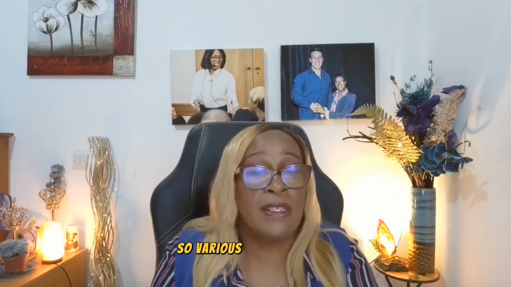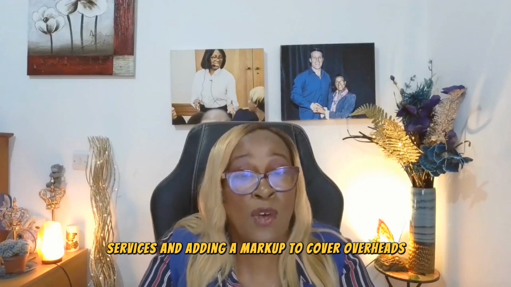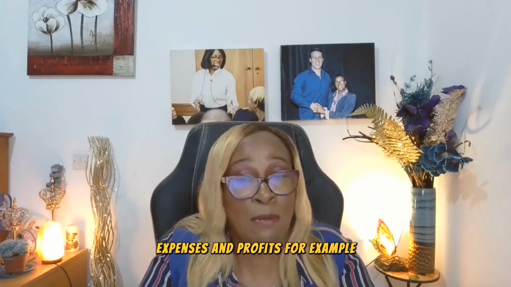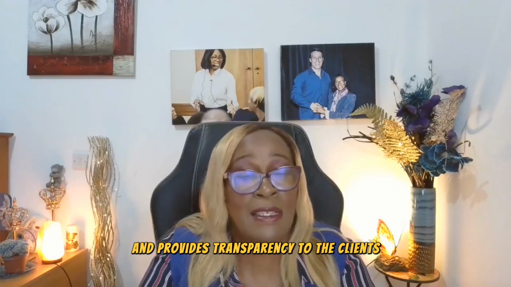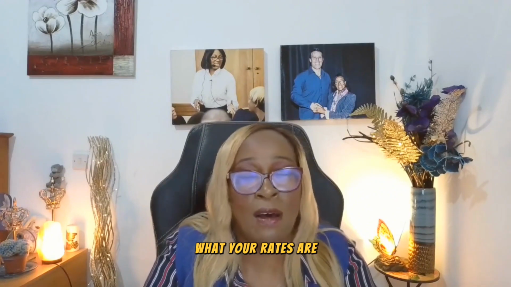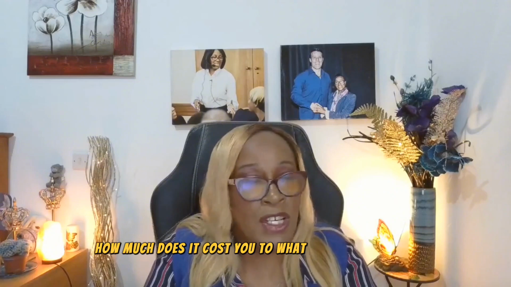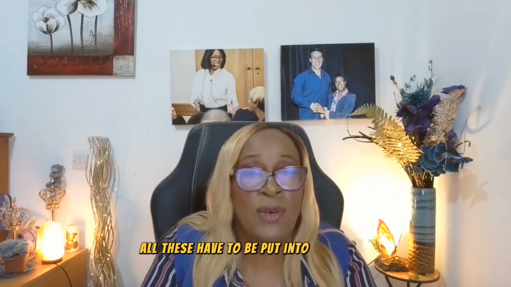So, various pricing models. Cost-plus pricing. This model involves calculating the cost of providing care services and adding a markup to cover overheads, expenses and profits, for example. It ensures that all costs are covered and provides transparency to the clients. So for example, you've got to break down the hourly rate for each item. For a staff member, what your rates are, how much it costs you, what your expenses are, what your office expenses, telephone, mobile, taxes, etc. are. All these have to be put into your cost.